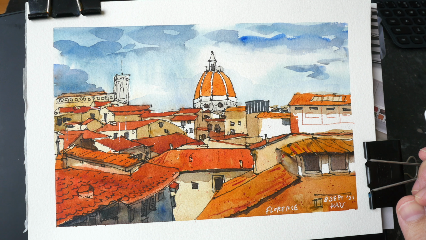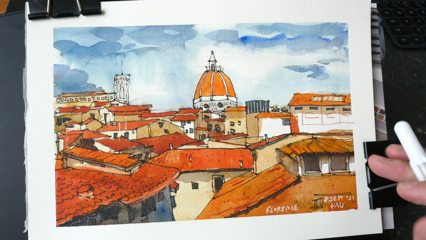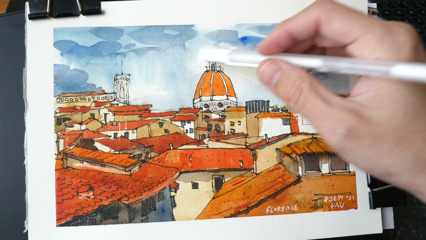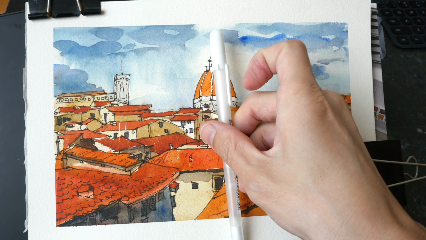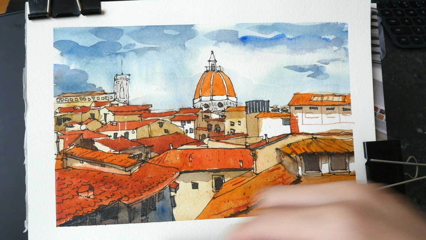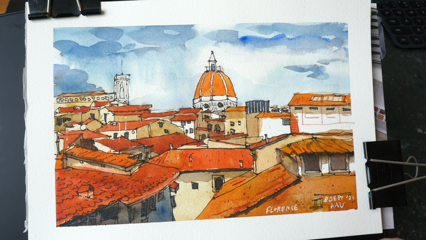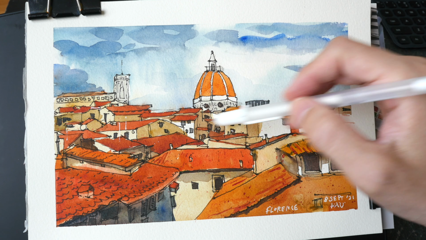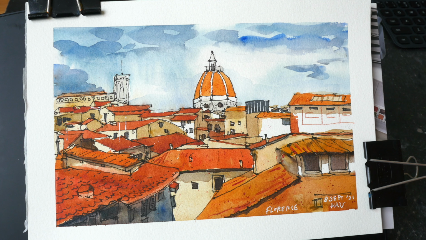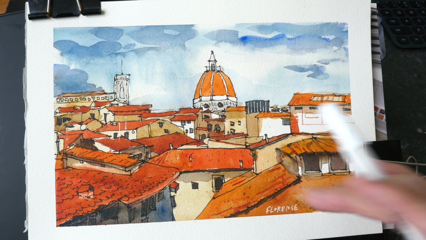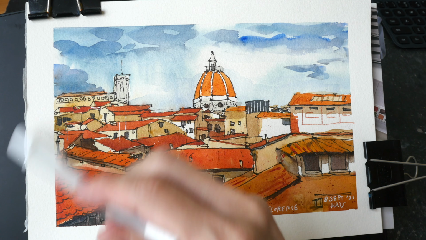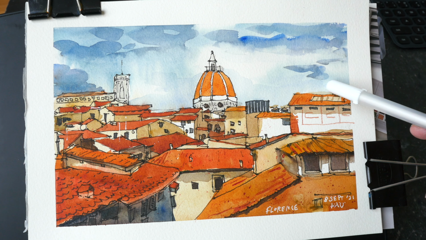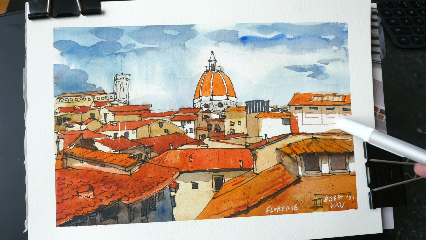Alright, so this is the completed sketch, drawn with pen and ink, colored with watercolor. So as mentioned earlier, the composition is a bit off because the dome is right smack in the middle. This sketch would look so much better with the dome off the middle towards the right side. And also while I was sketching, I actually ran out of space on the left side and I had too much space on the right side, so I have to use my artistic license to add more details to the right side.